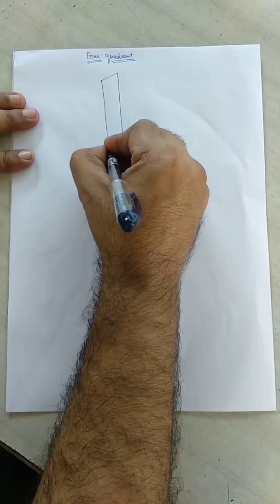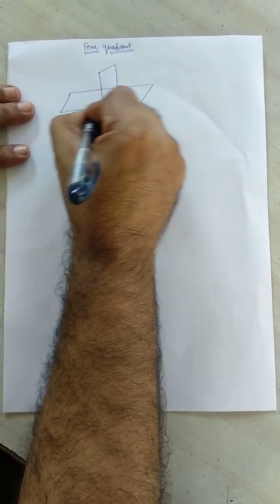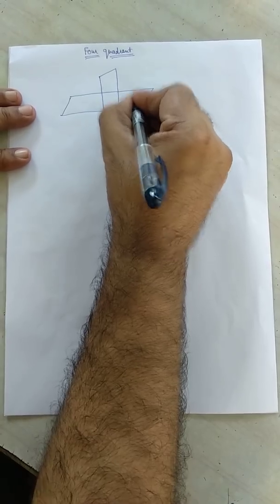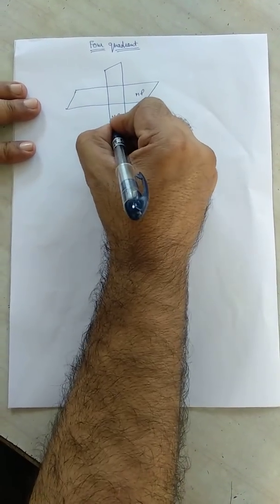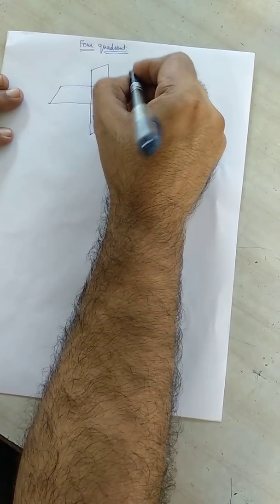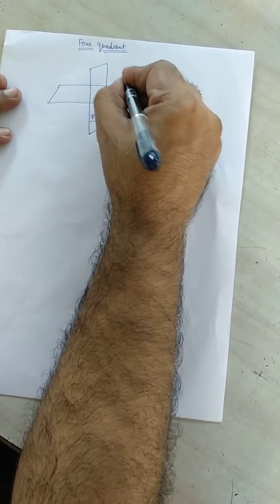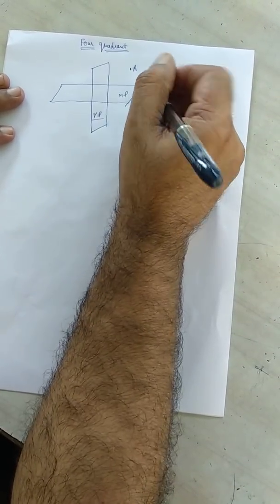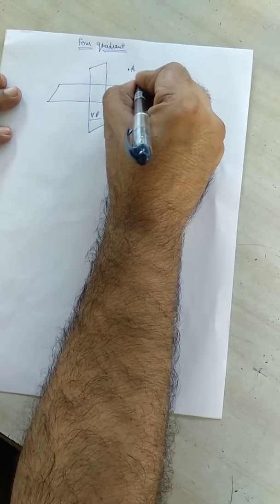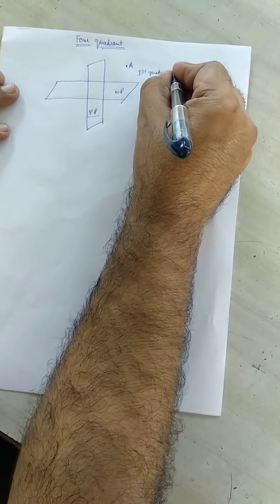Let us draw this. This is your vertical plane and this is your horizontal plane. The notations are VP and HP. If I place a point A above the HP and in front of VP, then this will be your first quadrant or first angle.